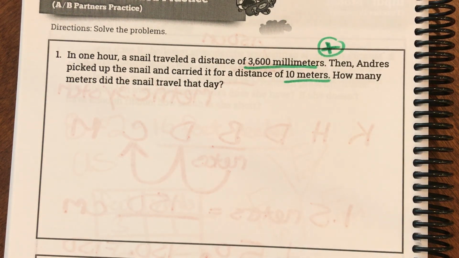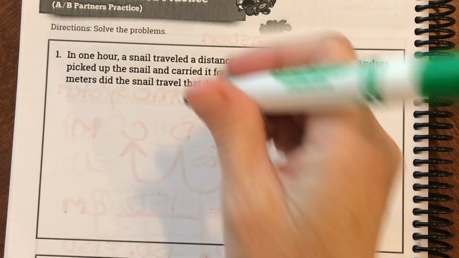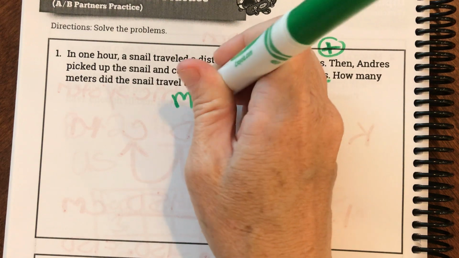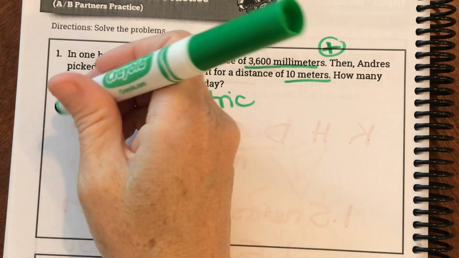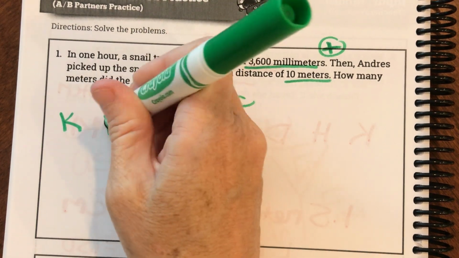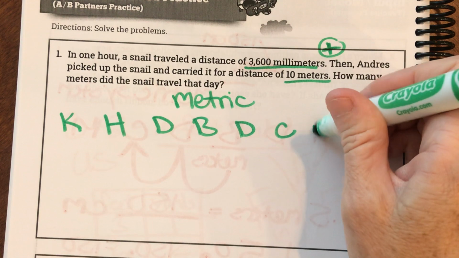The problem is we can't add them when they're different measurements. I can't add millimeters to meters. So we need to convert one. So I know this is the metric system because meters. So let's set up our problem. King Henry died by drinking chocolate milk.